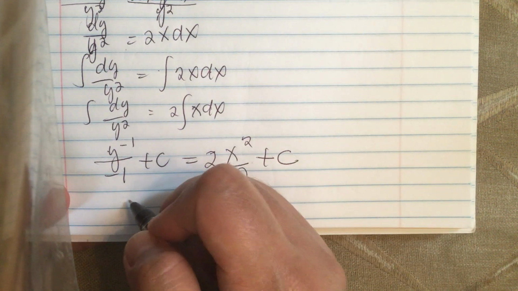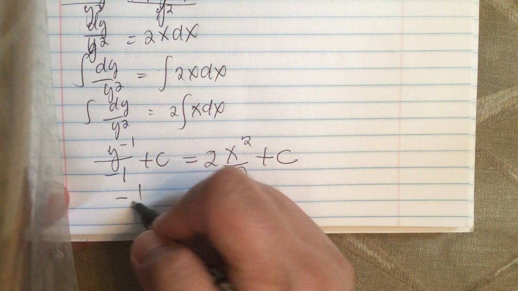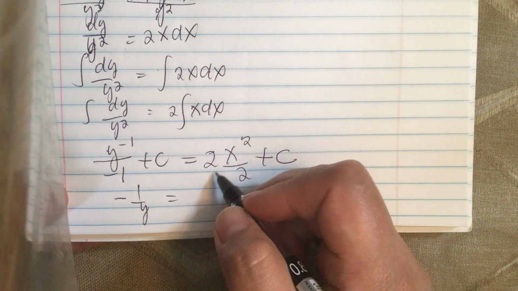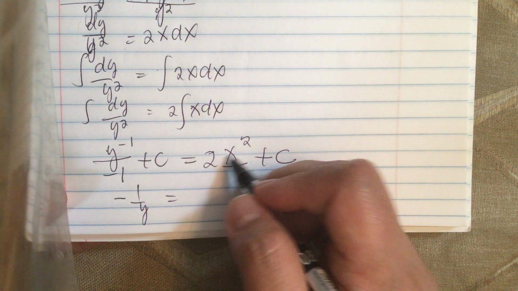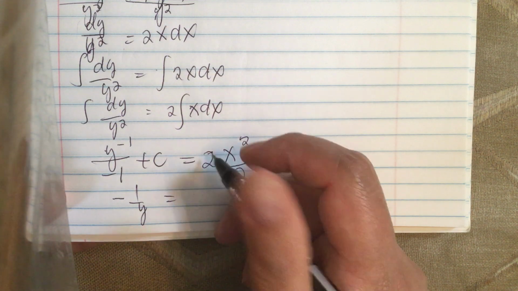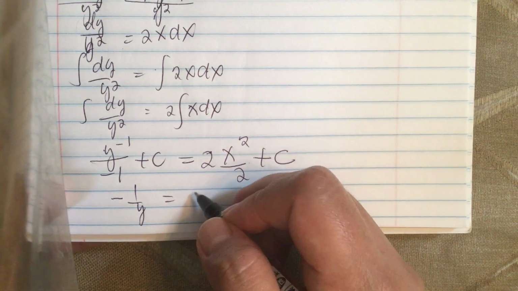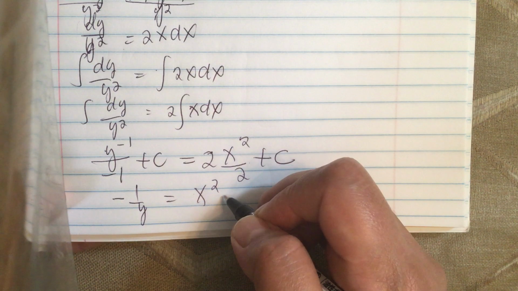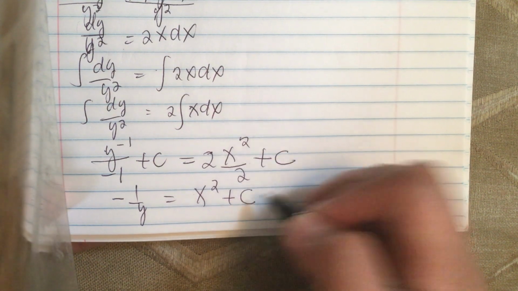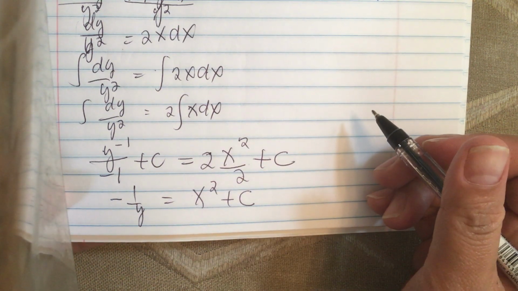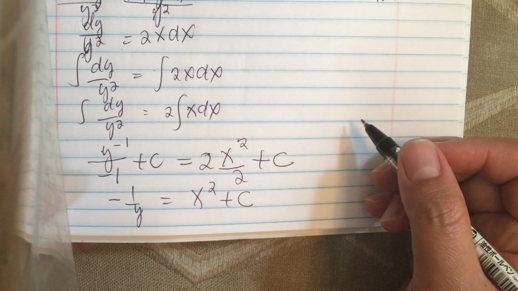So this is minus 1 over y equals, so 2 and 2 is 1, so we just have x squared plus c. Now we can multiply everything by a minus 1.